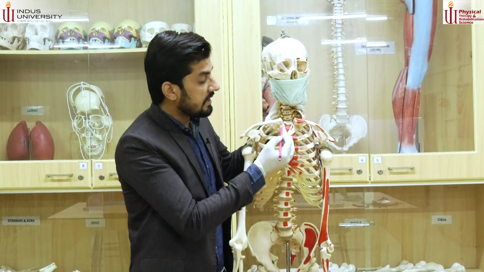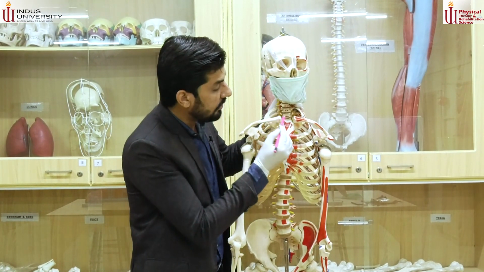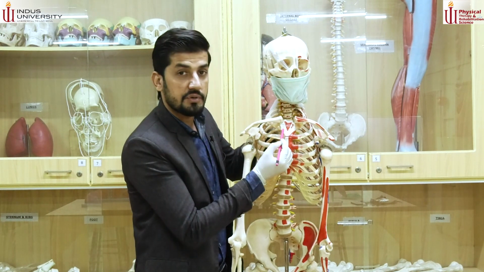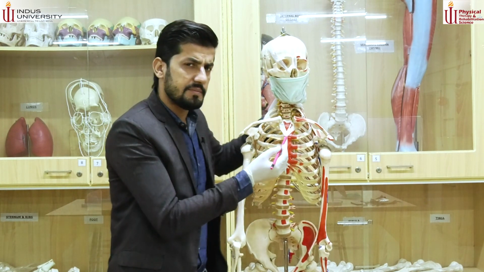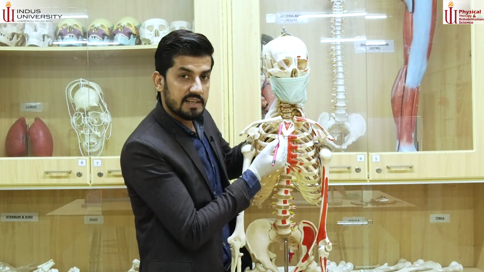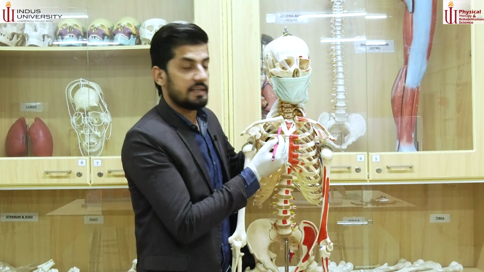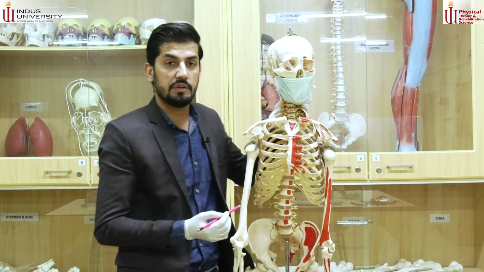This articulates with the clavicle in order to form the sternoclavicular joint. So this whole joint is the sternoclavicular joint. We are not going into the joints basically. This articulation between the medial end of the clavicle, the clavicular notch of the manubrium and the first costal cartilage, they collectively form a sternoclavicular joint.